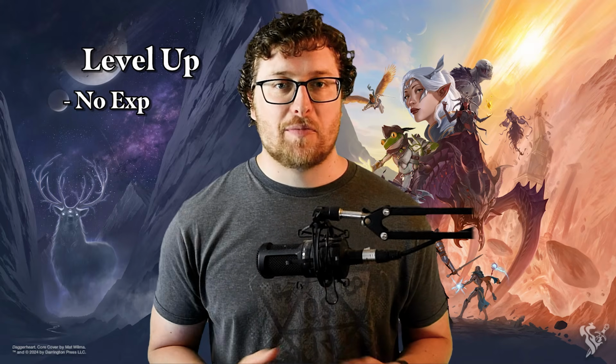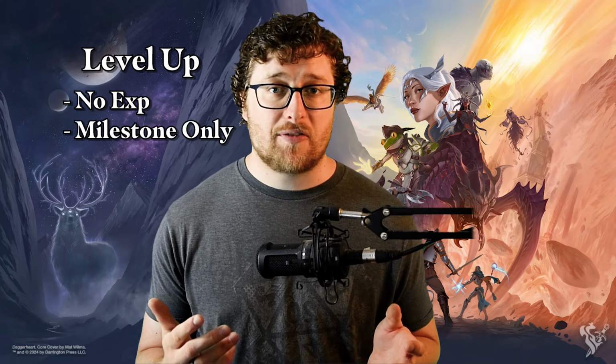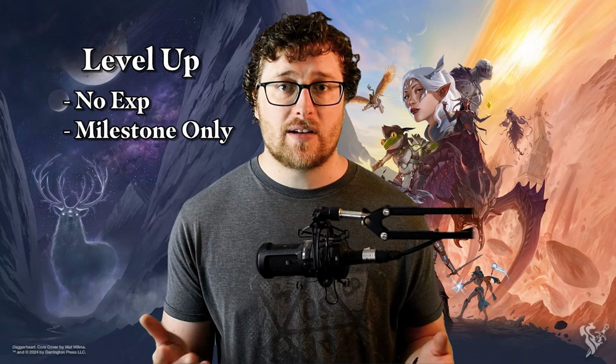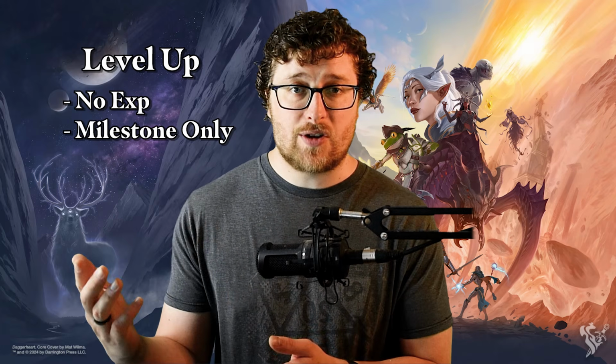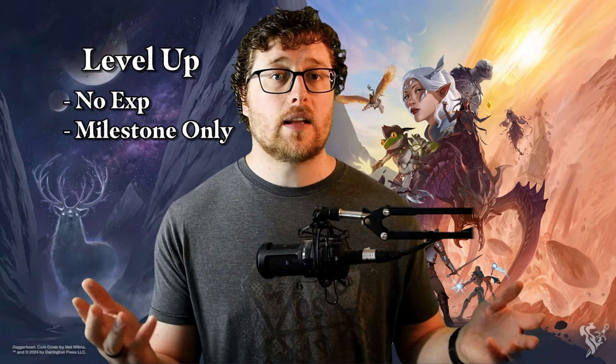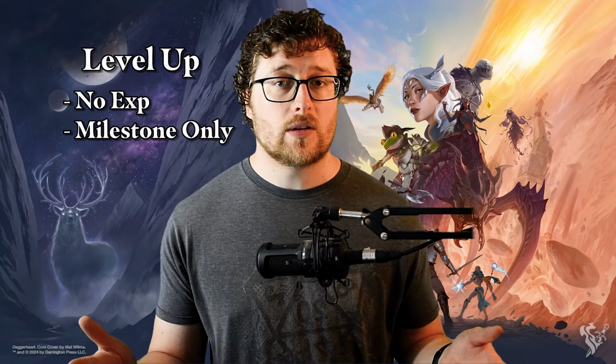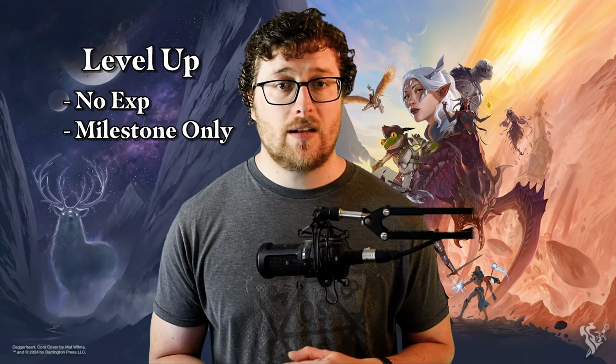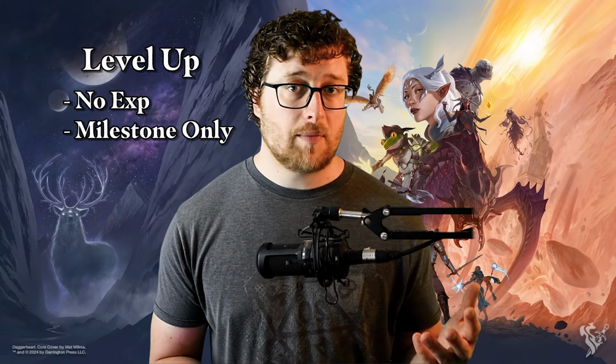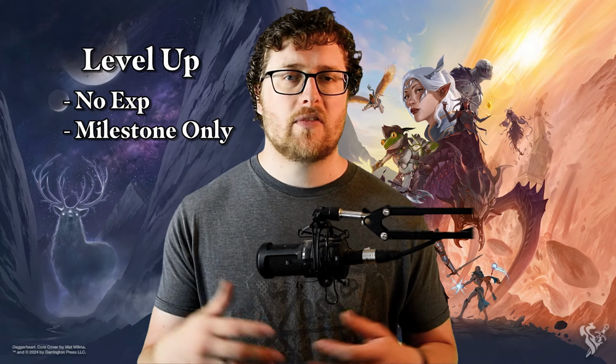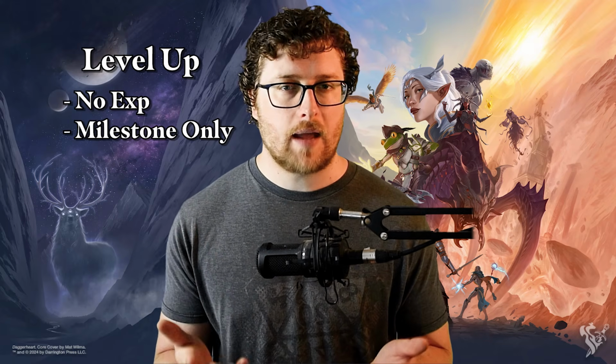When it comes to leveling up in Daggerheart, there's no experience points, which means you have to do milestone leveling. You can do this after an especially important session, like a battle with the BBEG, at the end of a mystery investigation, or as the party is finally leaving a town they've been in for a while. If you're running a short campaign, you may also want to have them level up every other session, or whenever feels right, depending on the length of the campaign that you're running.